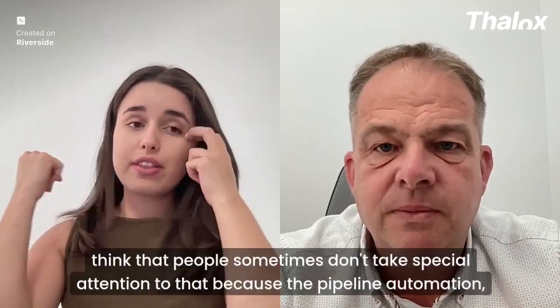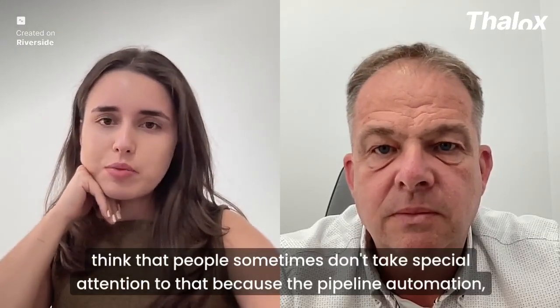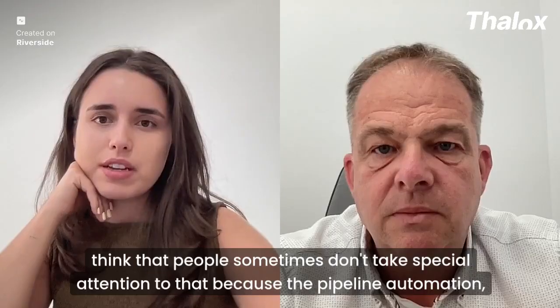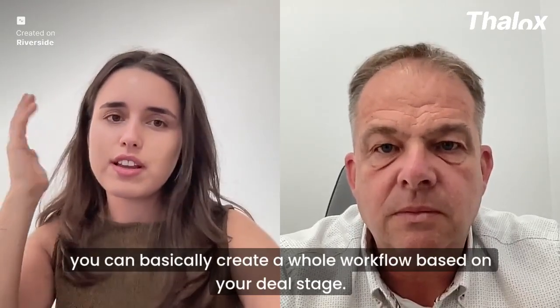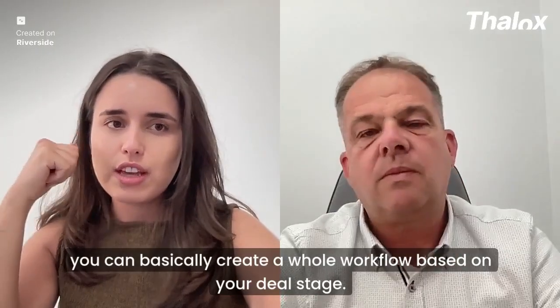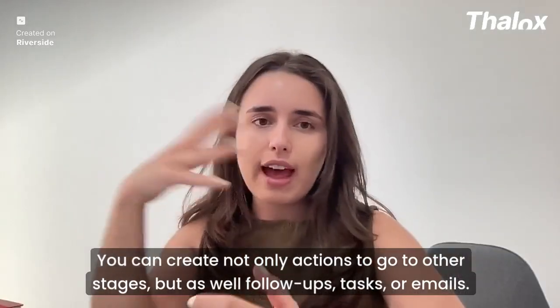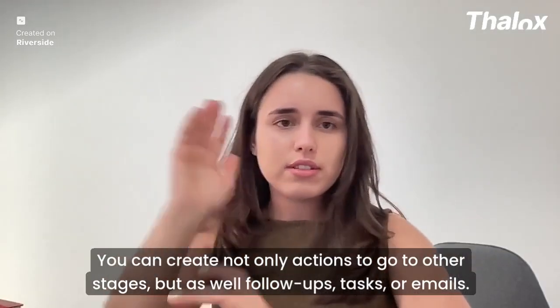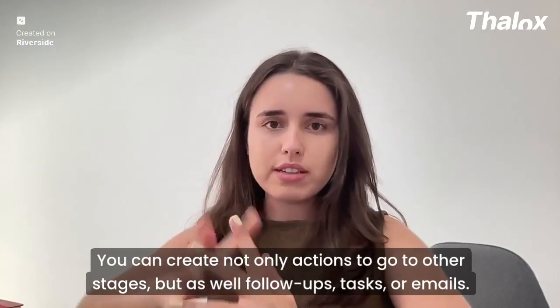Absolutely. I think that people sometimes don't pay special attention to that, because with pipeline automation, you can basically create a whole workflow based on your deal stage. And you can create not only actions to move to other stages, but also follow-ups, tasks, or emails.